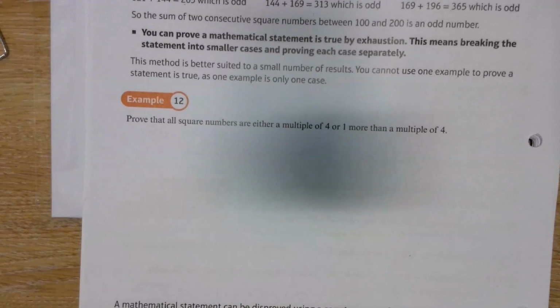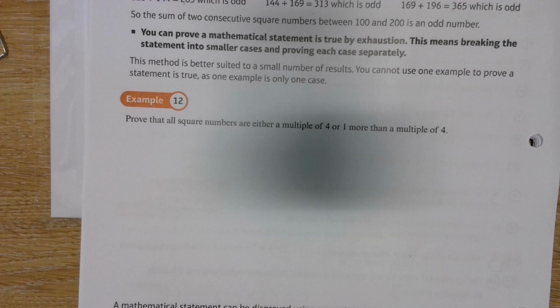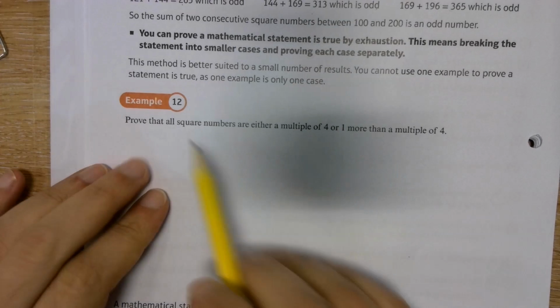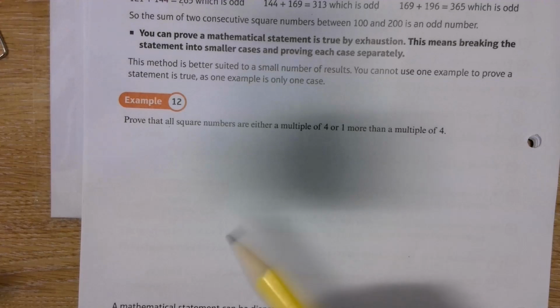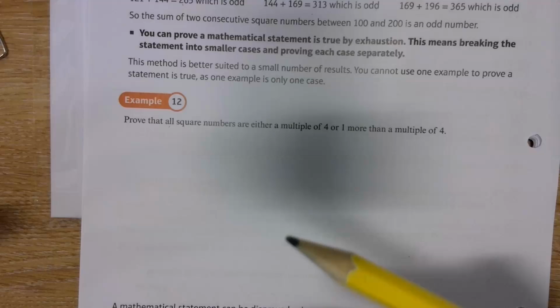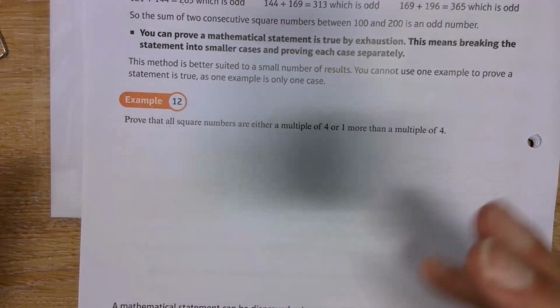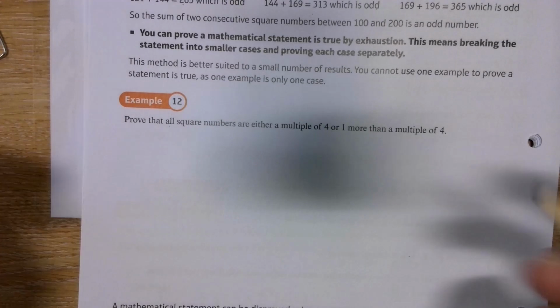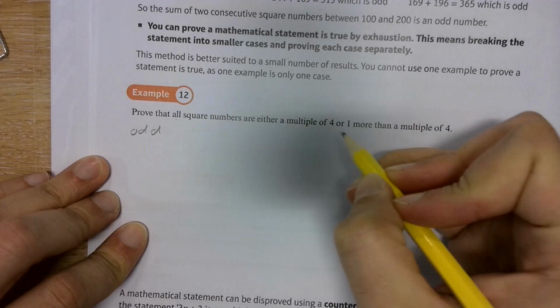Right, let's have a look at example 12 then. Prove that all square numbers are either a multiple of 4 or one more than a multiple of 4. So what this means is all square numbers, so there is an infinity of square numbers. Remember, if there's an infinity of numbers, you can square them all. There's an infinity of square numbers. So to be able to prove something like this, what we have to do is try and split them down into specific cases. Okay? All numbers are either odd or even.